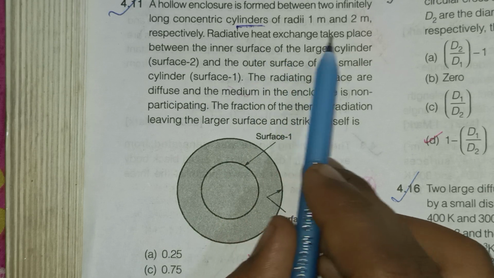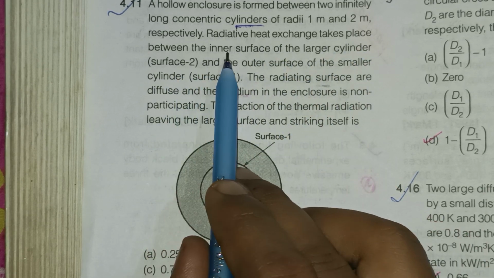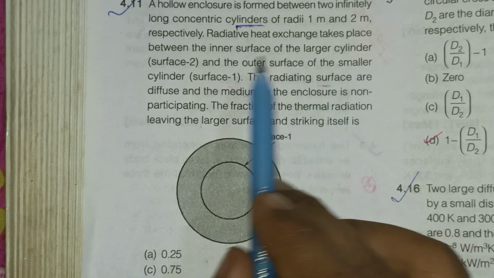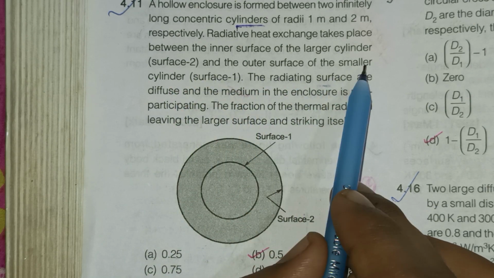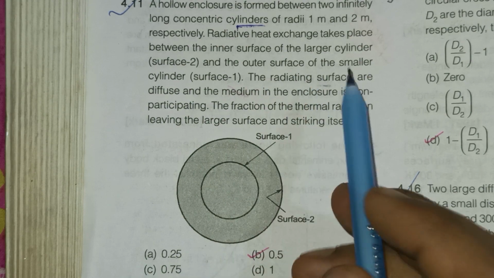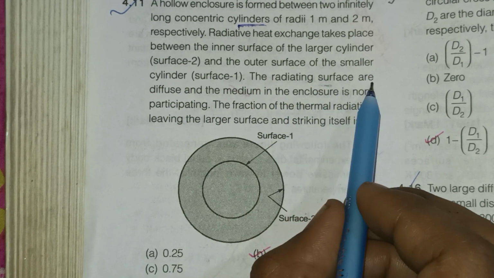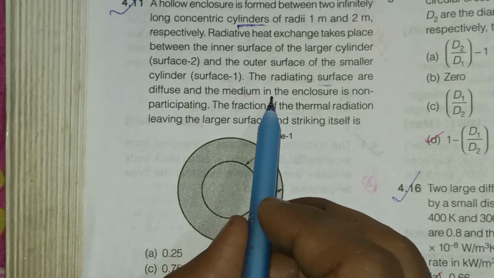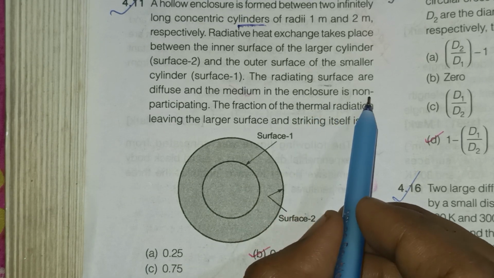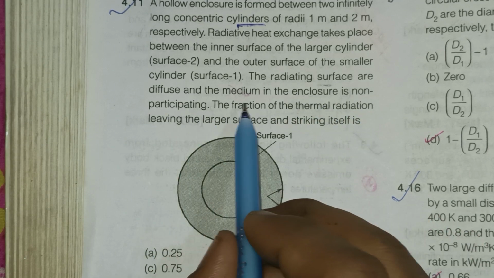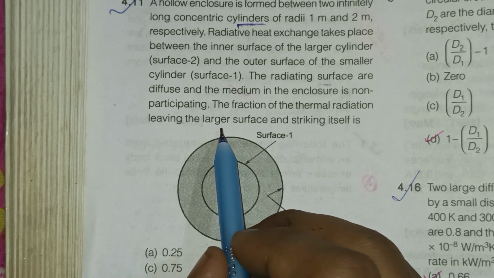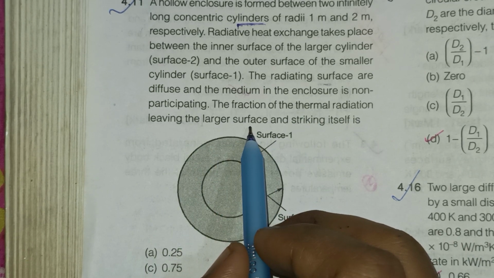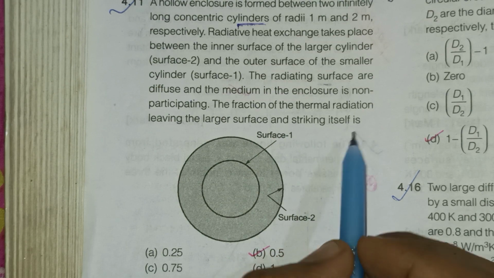Radiative heat exchange takes place between the inner surface of the larger cylinder, surface 2, and the outer surface of the smaller cylinder, surface 1. The radiating surfaces are diffuse and the medium in the enclosure is non-participating. The fraction of thermal radiation leaving the larger surface and striking itself is.